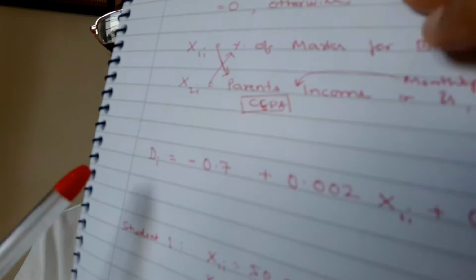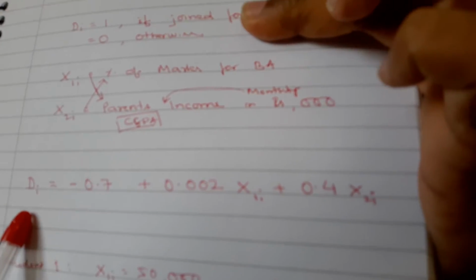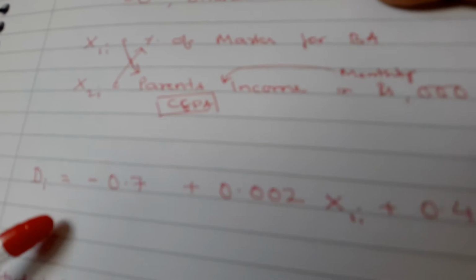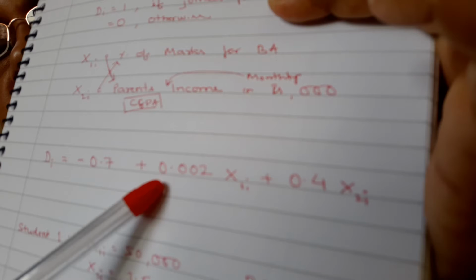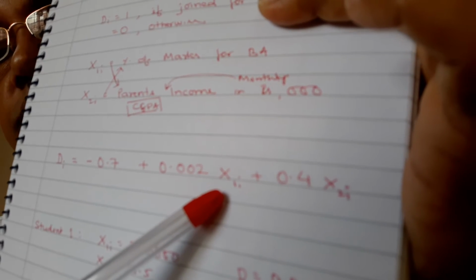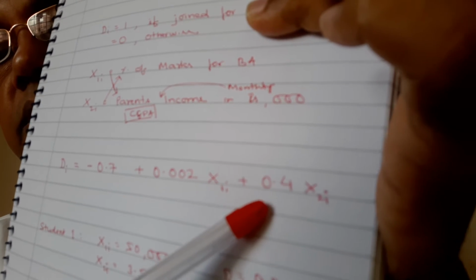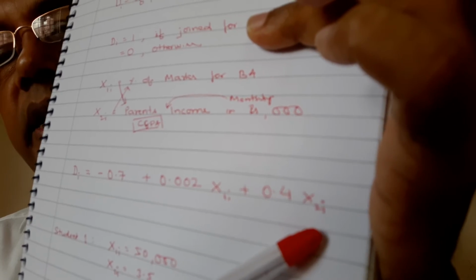Okay, so one can apply OLS to estimate this model, and assume after applying OLS the model is estimated as given here. So it is estimated as say di is equal to minus 0.7 plus 0.002 x1i plus 0.4 x2i. Okay, so applying OLS, you have estimated this model.